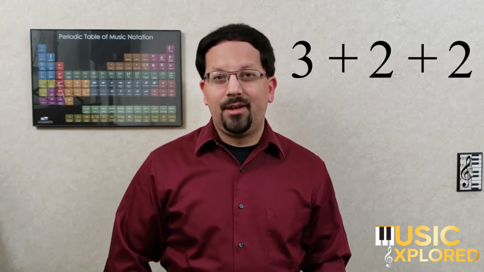But in asymmetric meters, you have to count in mixed groupings, such as 2 plus 3, or 3 plus 2 plus 2. This is just more challenging, both for the audience and for the musicians performing, and so you don't see these as often in Western music. But they are on the rise. Think of Gustav Holst's Mars from The Planets, Dave Brubeck's Take Five, or even the bridge from the Beatles' Here Comes the Sun. Asymmetric meters are also more common in the music from other cultures, such as in Eastern Europe and Asia.